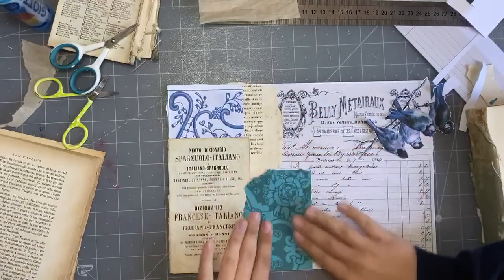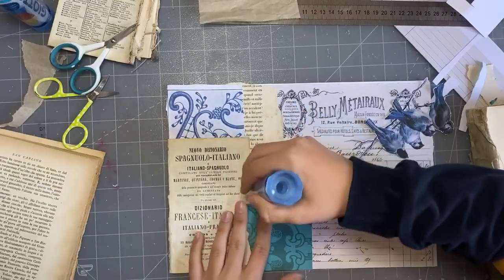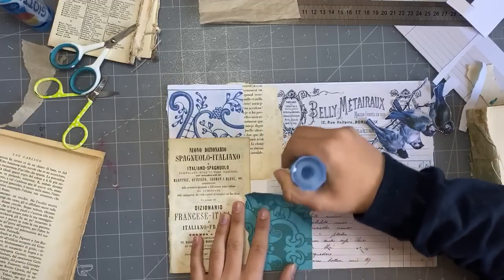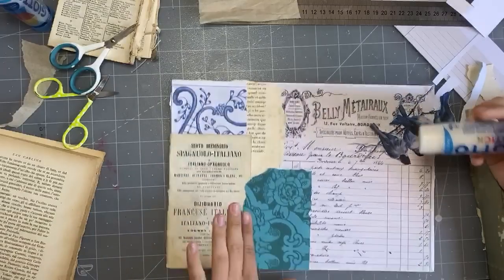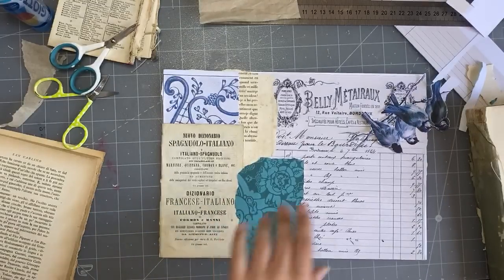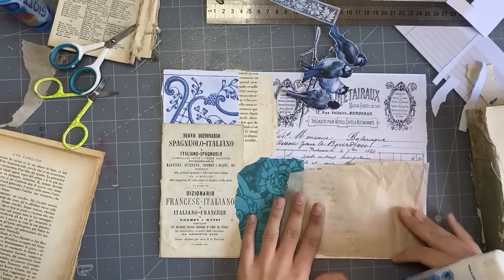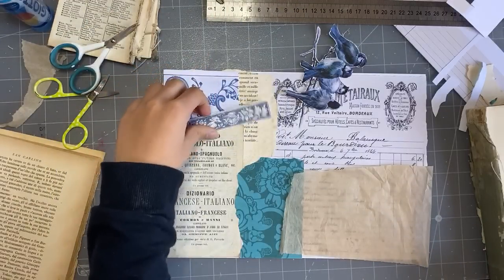Okay, I'm just gluing down my background. Not doing a very good gluing job, but it will do. If something sticks out, Mummy can fix it. And that's the last thing for my background. Then I'm going to put that there.